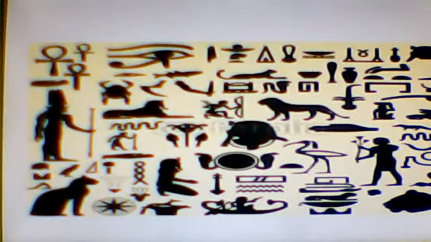You have the right angle triangle. Symbols of masonry, symbols of religions from all over the world. They originate in Kemet, in Egypt. Sekhmet, Bastet. And we continue. Also the hand ready to receive the offering.